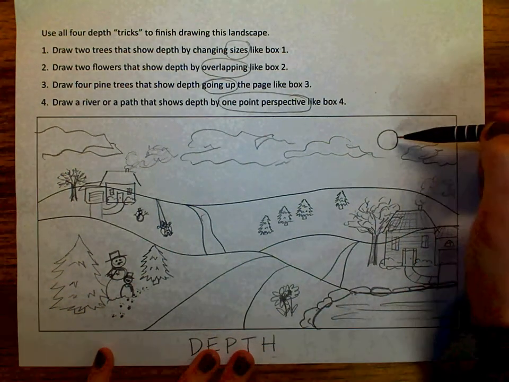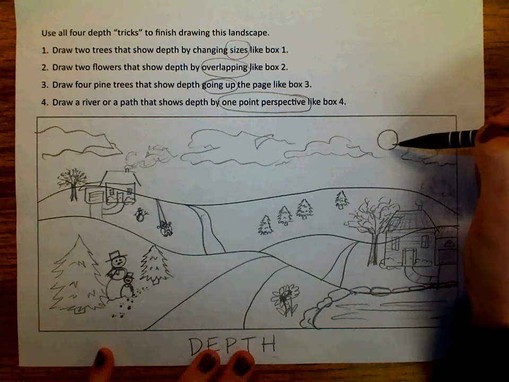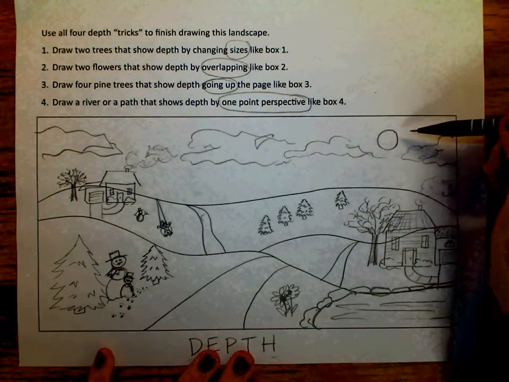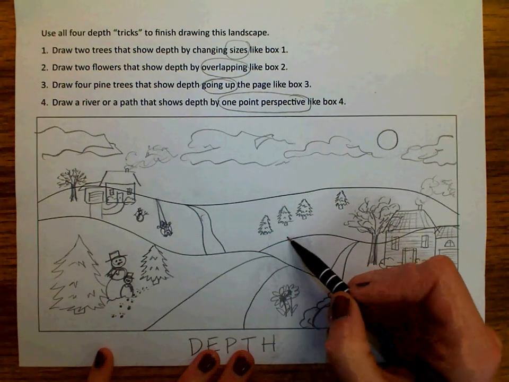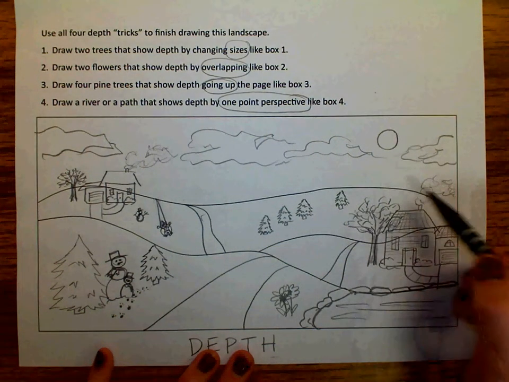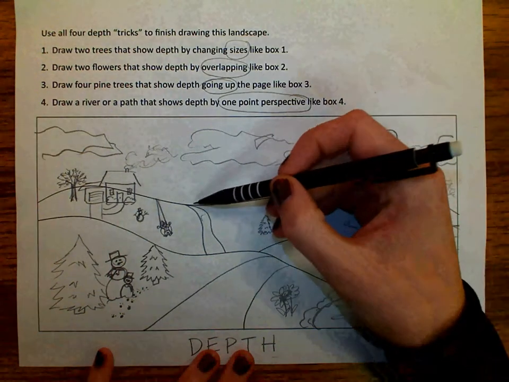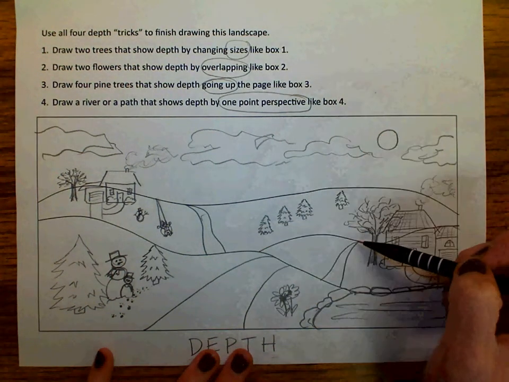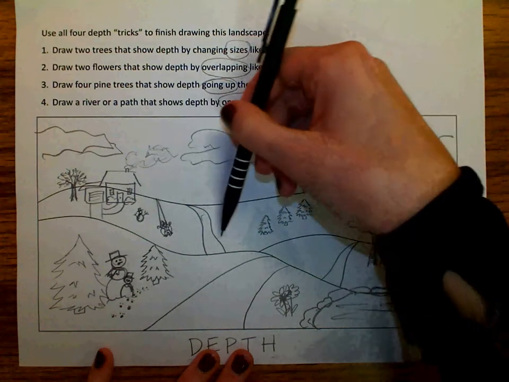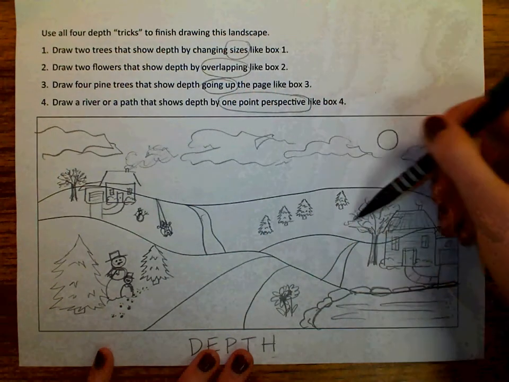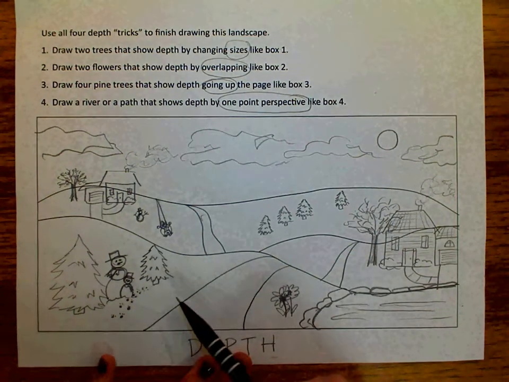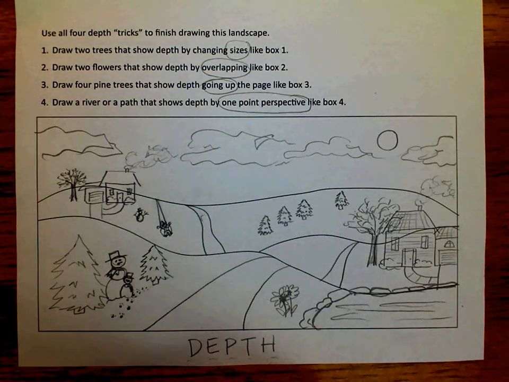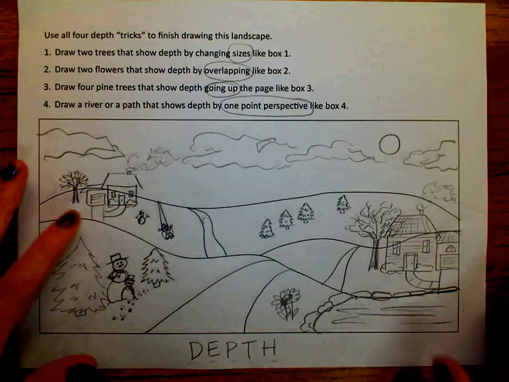The sun, we talked about the sun, even though the sun is actually the biggest thing of all, it's so small because it's so far away. These pine trees go up the paper, so they're getting further back into space. And you can see our road here does not connect because it's going downhill and uphill, and then this is just the parts that we can see. So we're going to use these 4 depth tricks to create a snow day drawing.